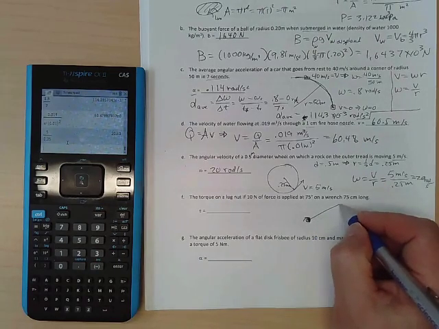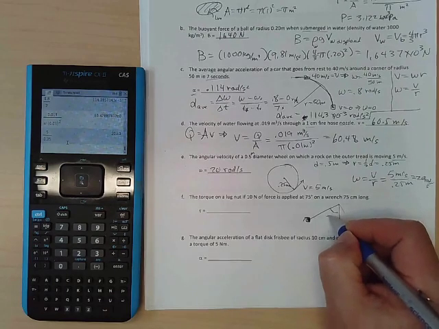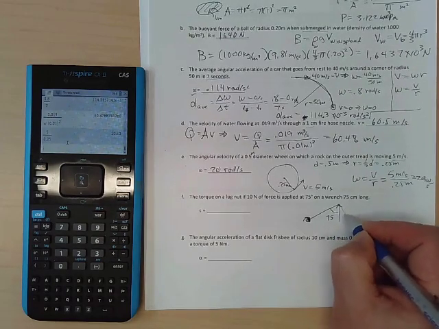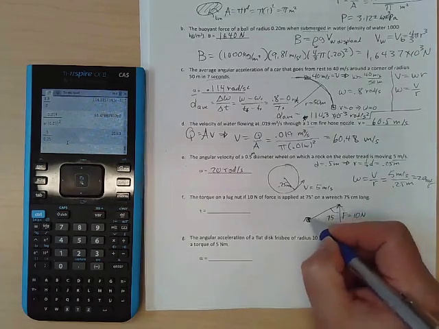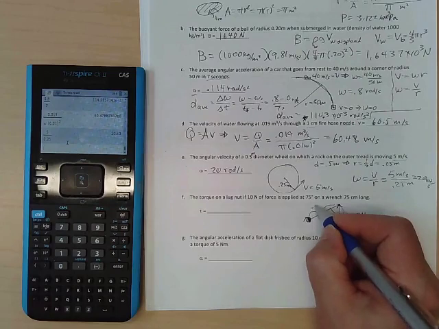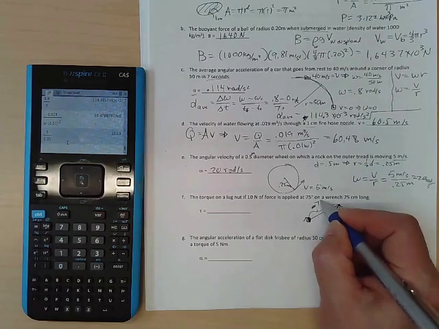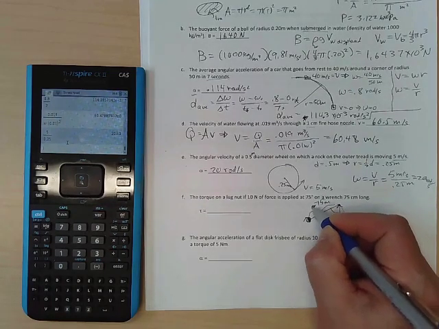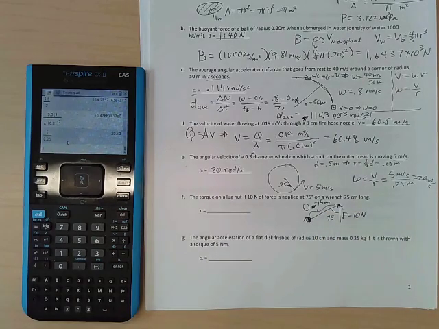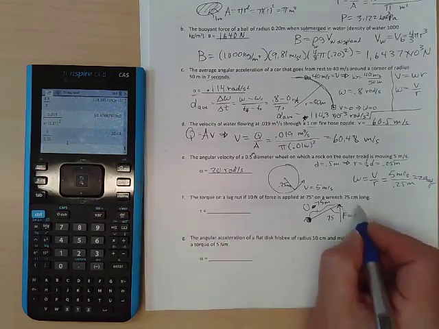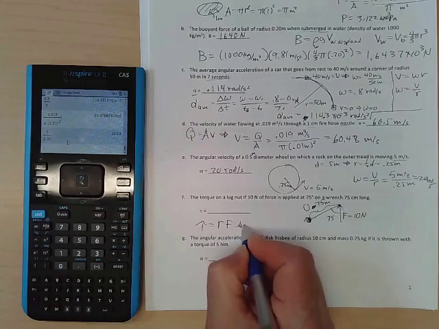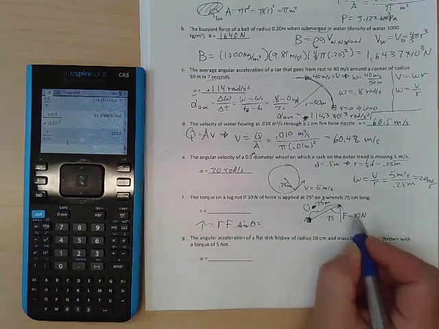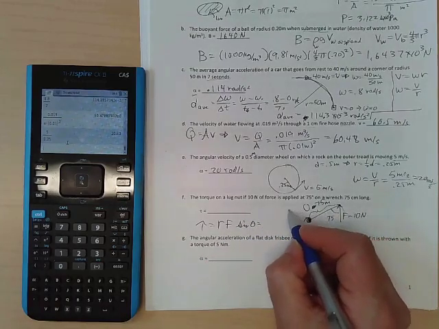It's not a perpendicular force, it's only got 75 degrees between the force, which is given as 10 newtons, and the moment arm, the length of the wrench, 0.75 meters. We have a couple versions of the torque equation, but this one is just using the basic force and moment arm. So torque equals RF sine theta. Theta is the angle, this is R, this is F.